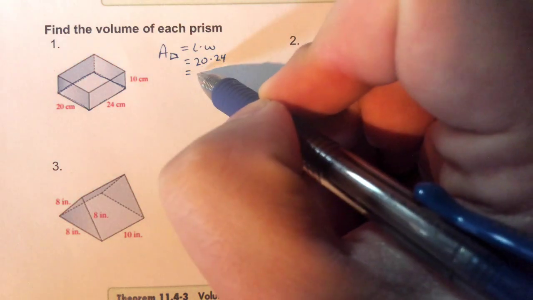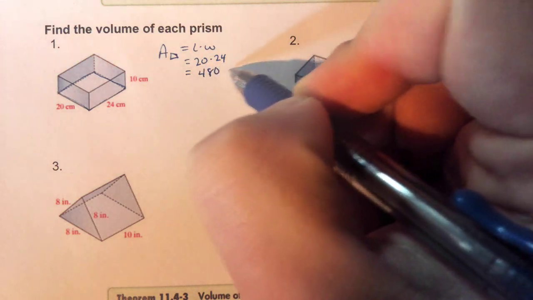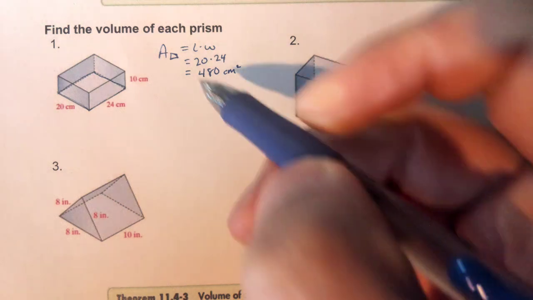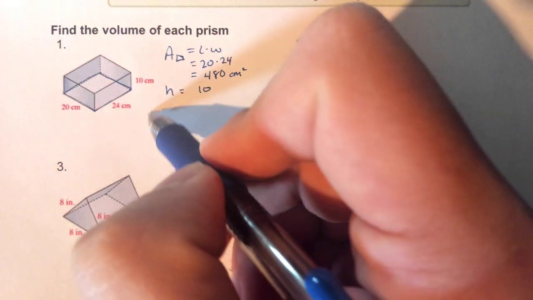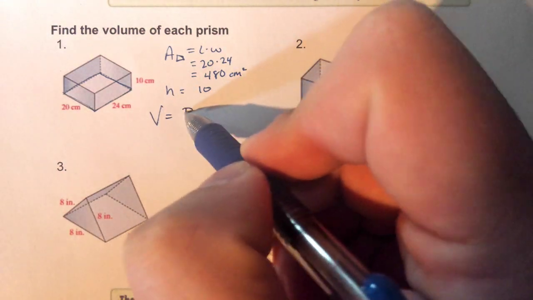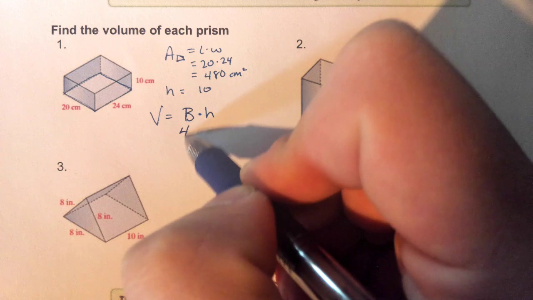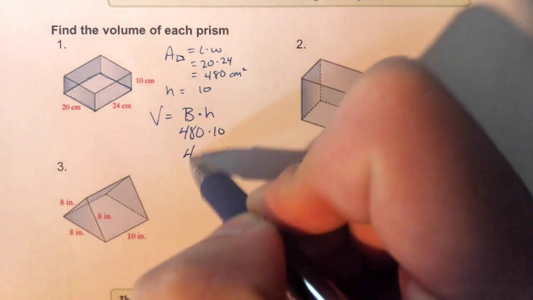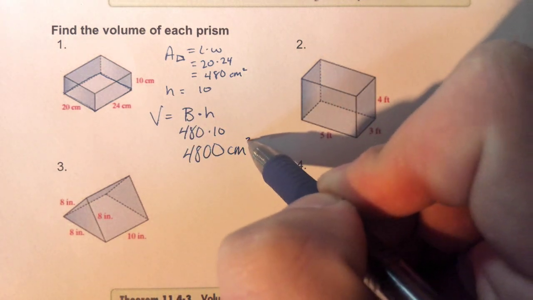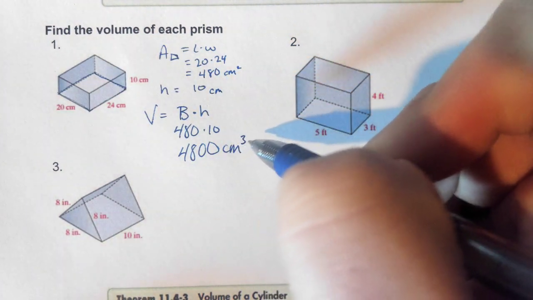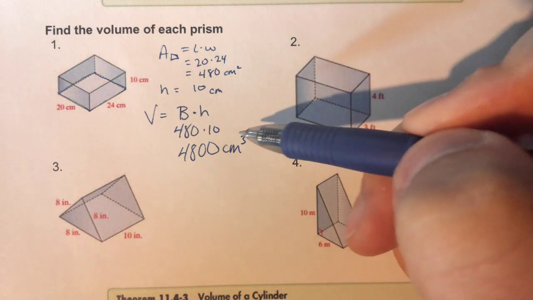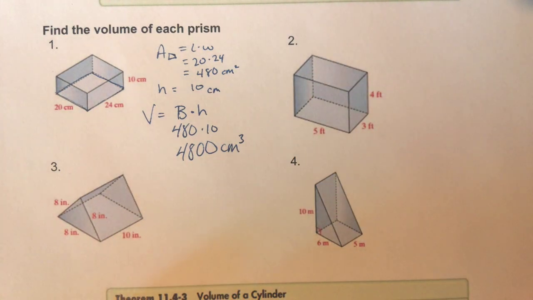If I'm going to use the bottom for my base, that would be 20 times 24. So the area would be 480 square centimeters. Then the height is that other one, 10. The volume is the area of the base times the height, so that would be 480 times 10. That's 4,800 cubic centimeters. Centimeters squared times centimeters is centimeters cubed. So volume is always going to be cubed for your label.